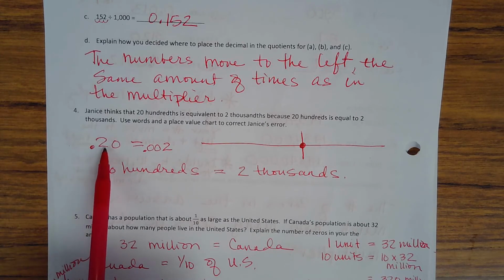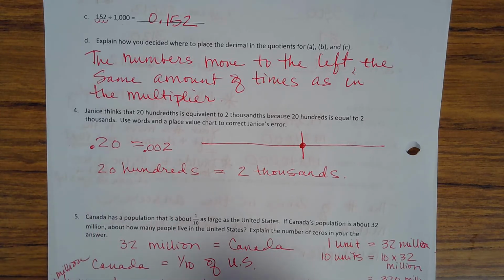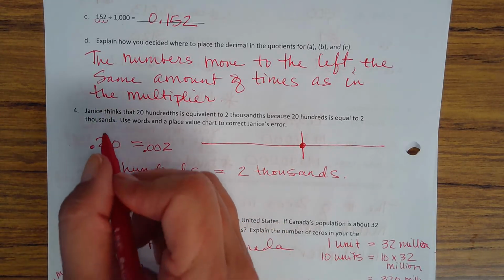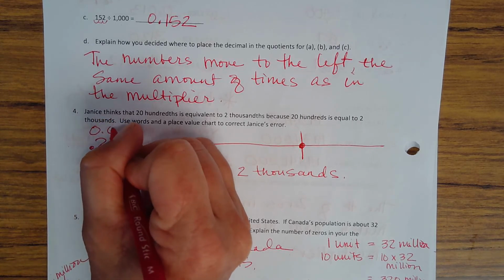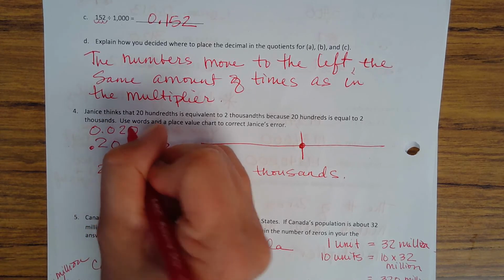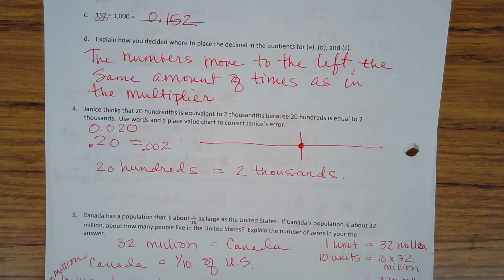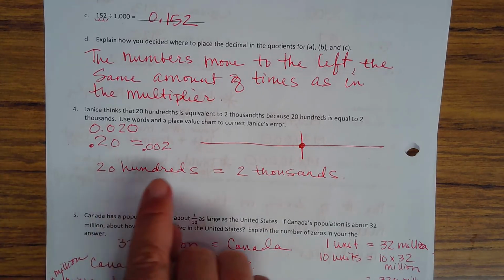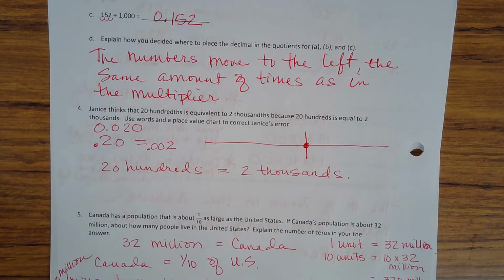So 20 hundredths is equivalent to 2 thousandths because 20 hundredths is equal to 2,000. Use the words to explain. So what do you think?